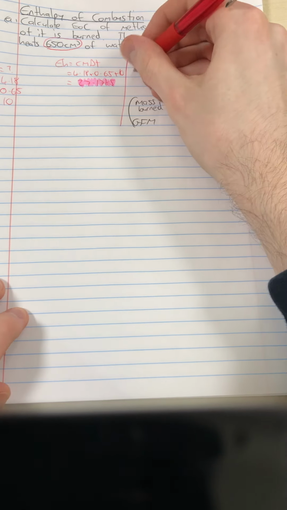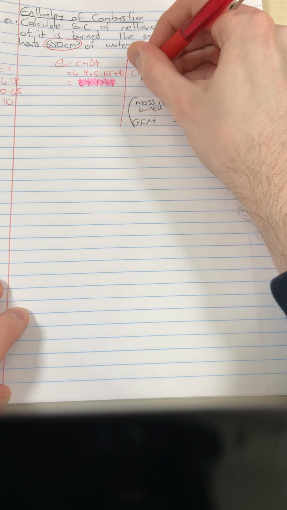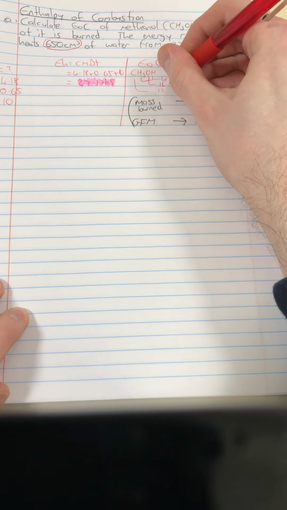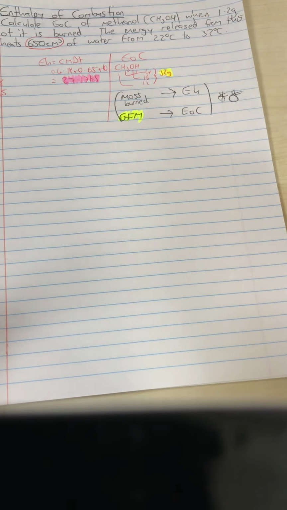So we need to work out the GFM. So CH3OH. We've got 4 H's, 16 for the oxygen, 12 for the carbon, so that's going to be 32 grams. And I'm going to colour coordinate that as yellow, okay? And you'll see why. Now, let's go through this. What do we have? Okay, now we have the GFM. The GFM is 32, so I'm going to colour that yellow. What else do we have? We have EH because we worked it out, so I'm going to colour EH pink.